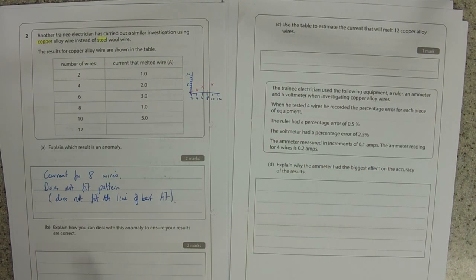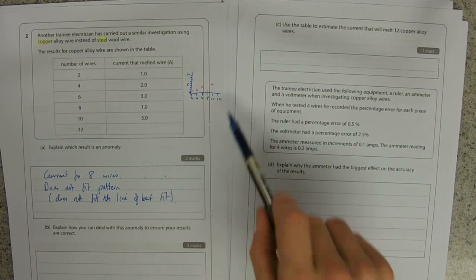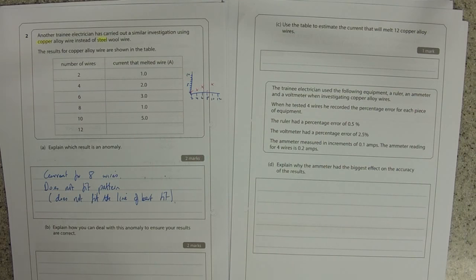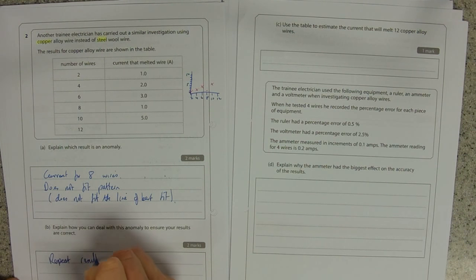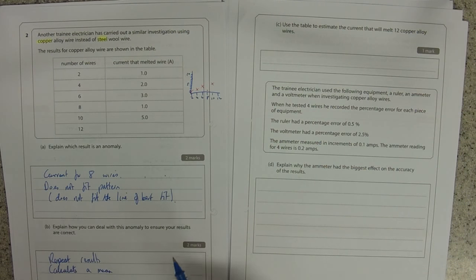Explain how you deal with this anomaly. What would you do if you had that result? Well, the way to deal with anomalies really is just to do more and more repeats, and the effect of that anomaly will be reduced. So certainly the best thing to do is to repeat the results, and then calculate a mean. Quite often you can't really just discard, throw away the result, because it might be right. You need to repeat it.